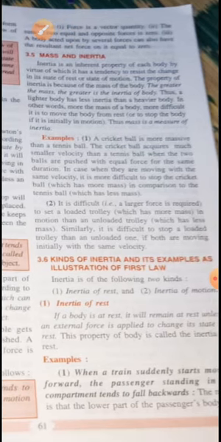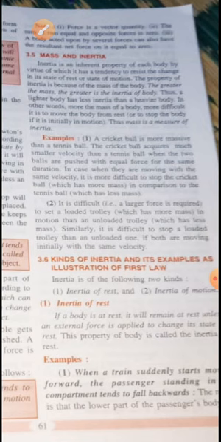So here they have given some examples. Look at the second example. It is difficult to set a loaded trolley in motion than an unloaded trolley. Similarly, it is difficult to stop a loaded trolley than an unloaded one. Yes or no? If you are trying to stop a loaded trolley, you may get hurt because of the mass in it. If you are trying to stop it, it was in what inertia? It was in inertia of motion. So all these depend upon the mass of the object.